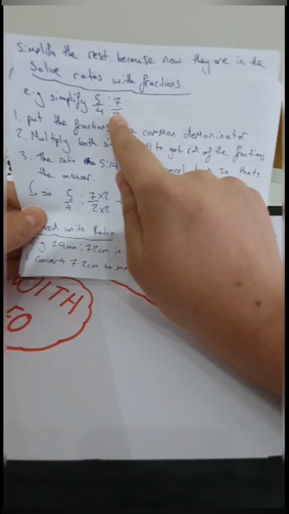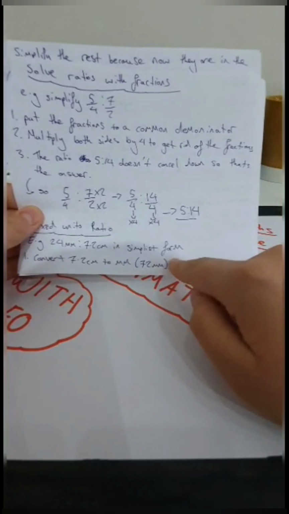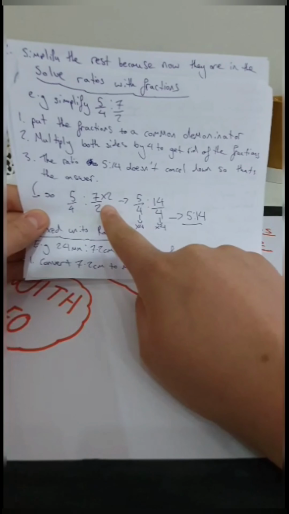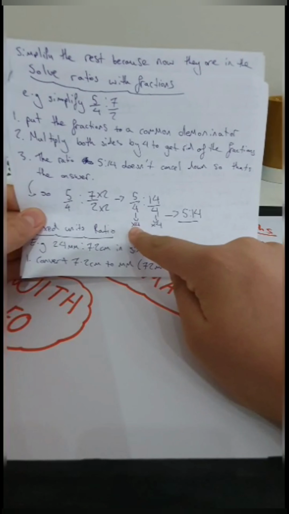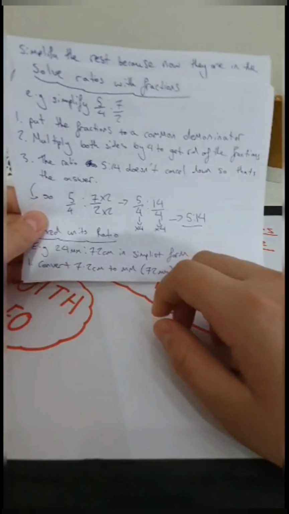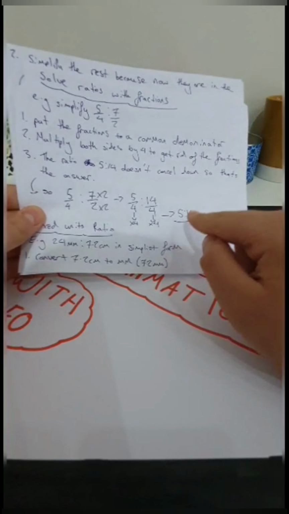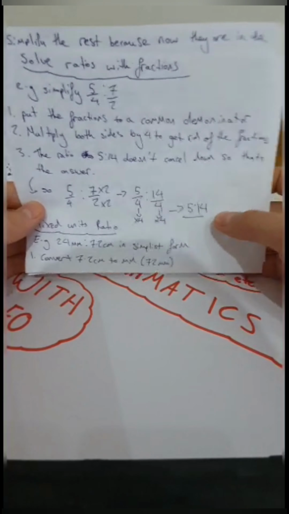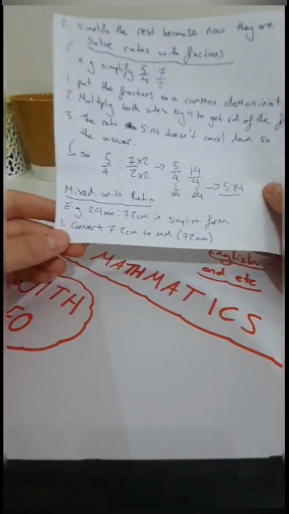But whatever we do to the bottom, we must do to the top. So 2 times 7 equals 14, like you see here. That gives 5 over 4 to 14 over 4. Now we have the common denominators. All we need to do is take the tops, which are different, and write 5 to 14. That is your answer, because you cannot simplify it any further.